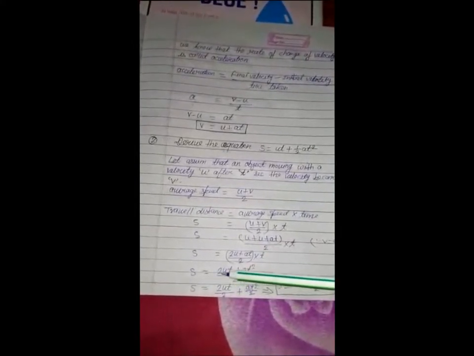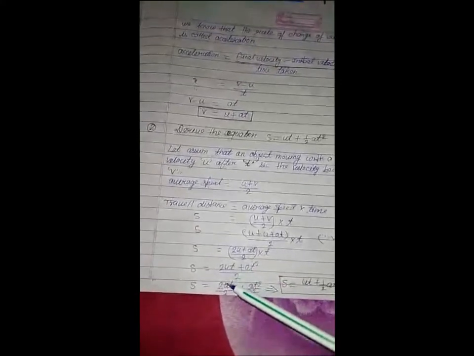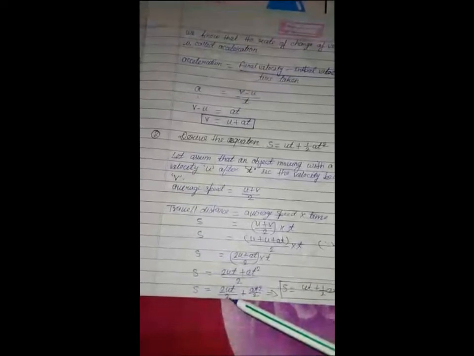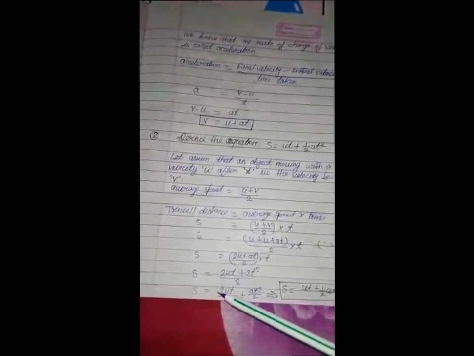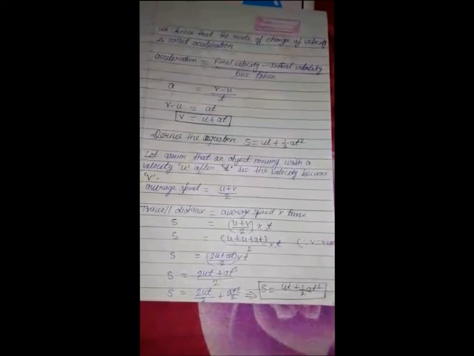When we open the bracket, t will multiply. So we get s equal to 2ut plus at square upon 2. Then we write both terms separately. s equal to 2ut upon 2 plus at square upon 2. 2 and 2 will be cut here. Then we get s equal to ut plus half at square.